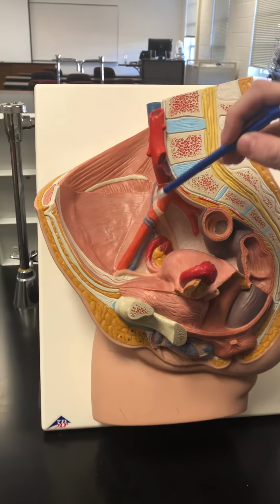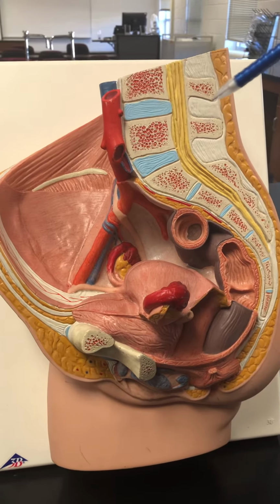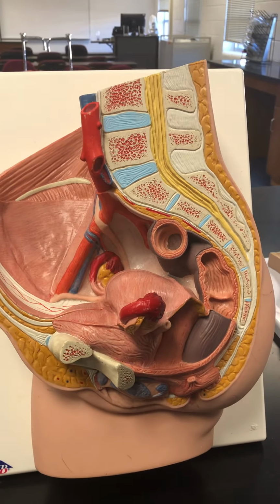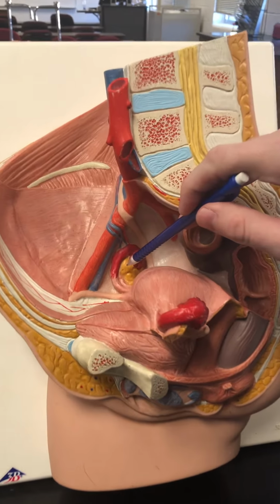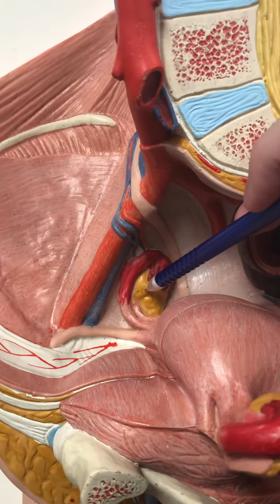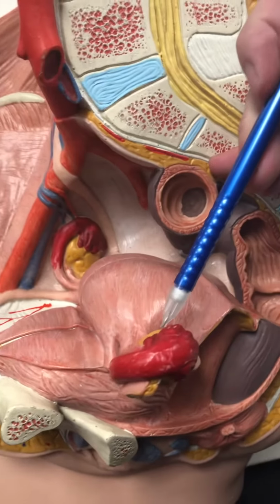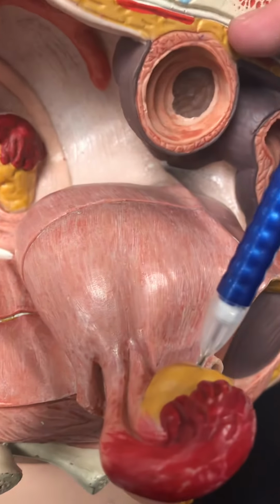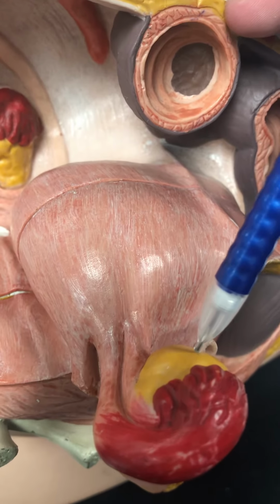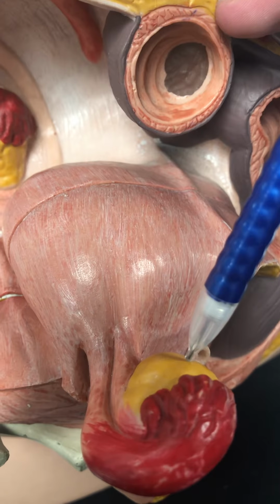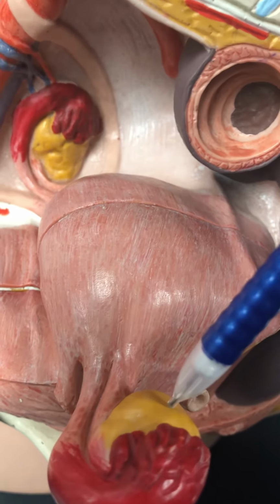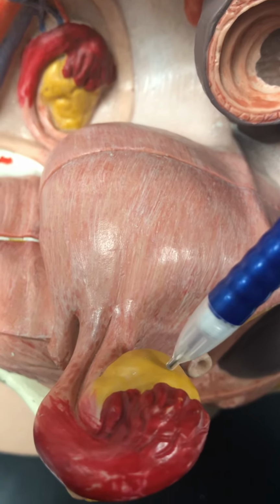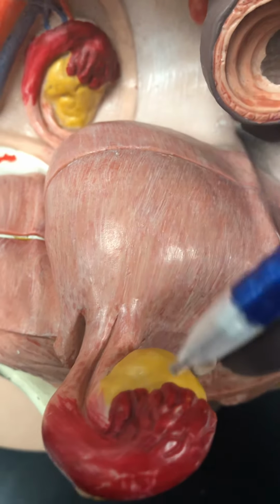These structures that we've already covered because they're part of the endocrine system, because they make progesterone and estrogen, which are hormones, those are the ovaries. So there's one ovary there, and there's one ovary there. They're yellow in this model, okay? The ovaries produce oocytes, or eggs, that can potentially be fertilized to make an embryo, which then becomes a fetus, which then becomes a baby, okay?